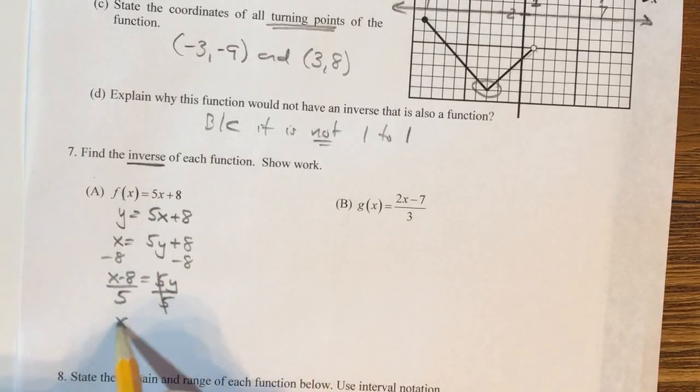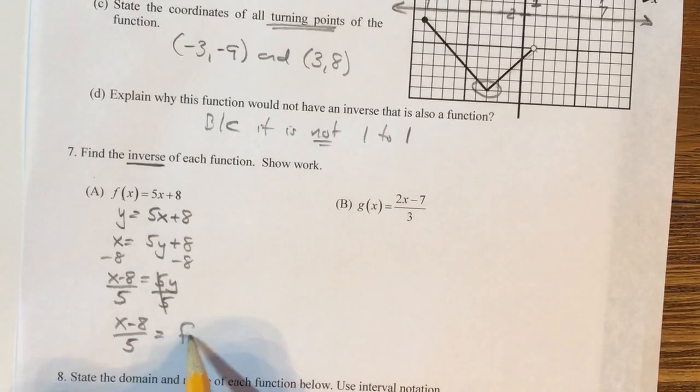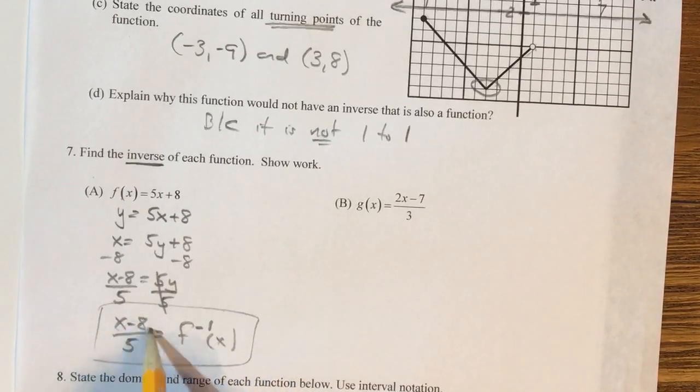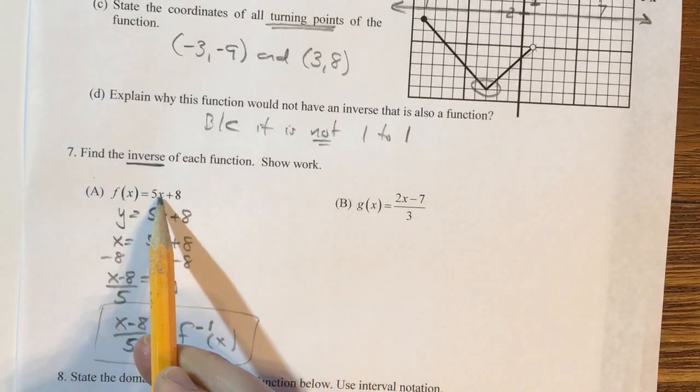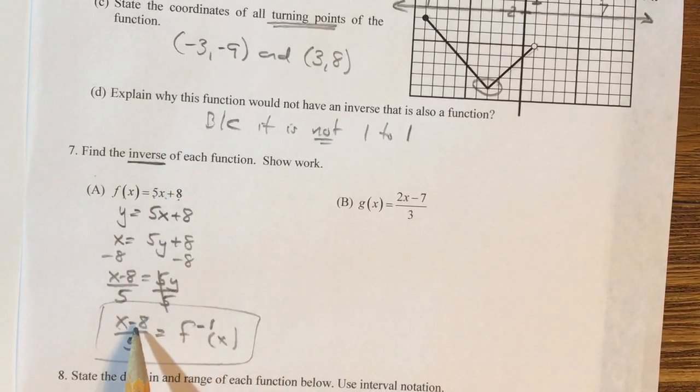And I'm going to leave it like that. There's my answer. This is the inverse. You could put a little -1 if you like. There's the inverse. And if you think about it, this makes sense. First I'm multiplying by 5, and then I'm adding 8. I want to do the opposite, which is subtract 8 and then divide by 5.